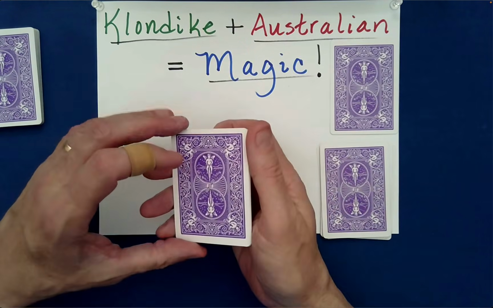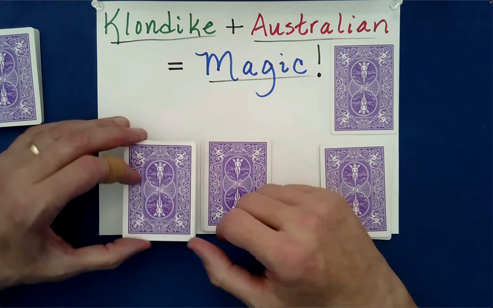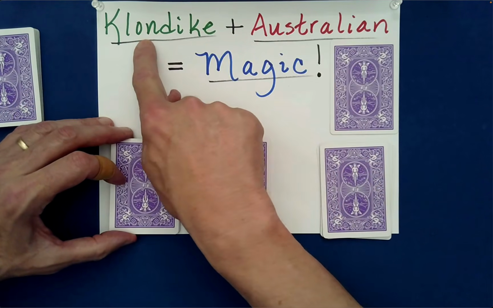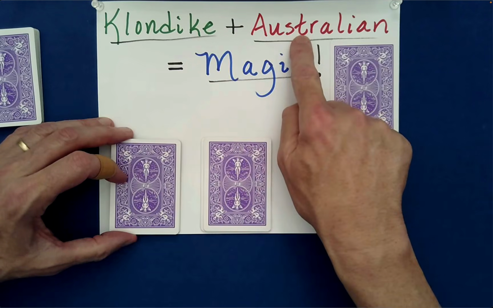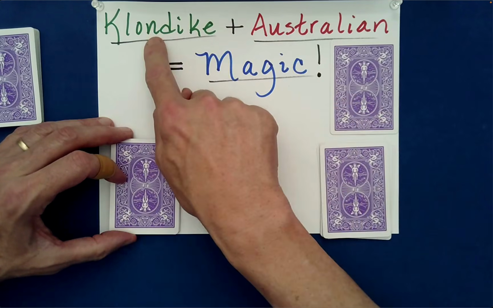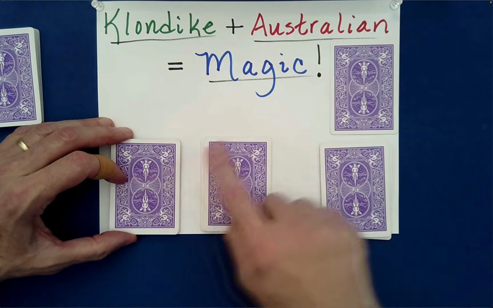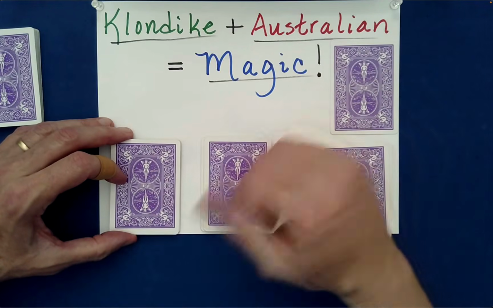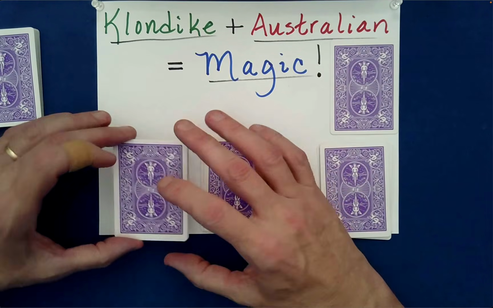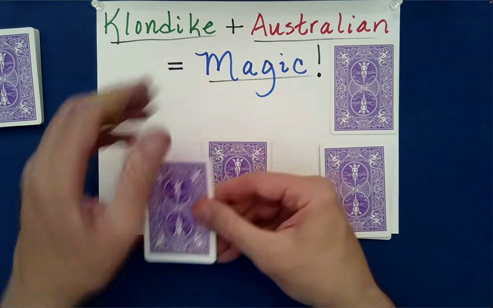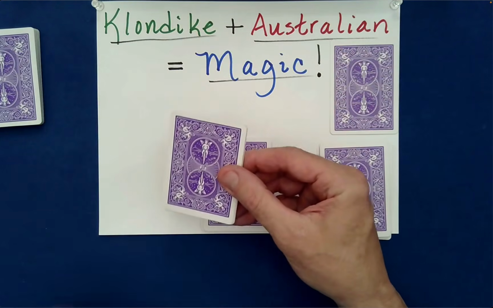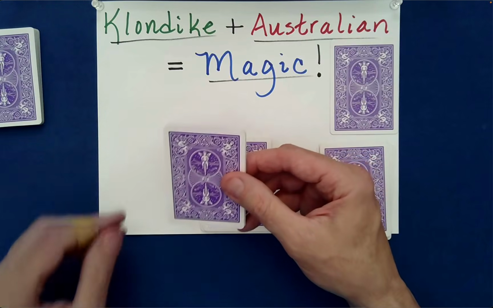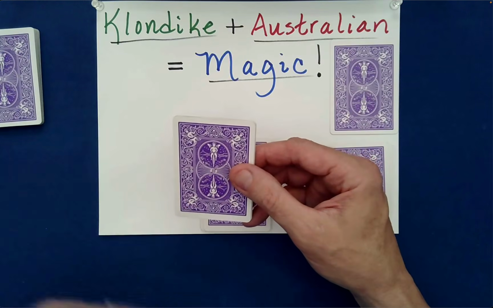the primary reason for us working through this little exercise together is to show you that there's this special synergy that comes from combining the Klondike Shuffle with the Australian Shuffle. In fact, the claim is it achieves true magic. So let's go ahead and perform the Australian Shuffle on each one of these, and that will always result in a, quote, lone survivor, a single card at the end.